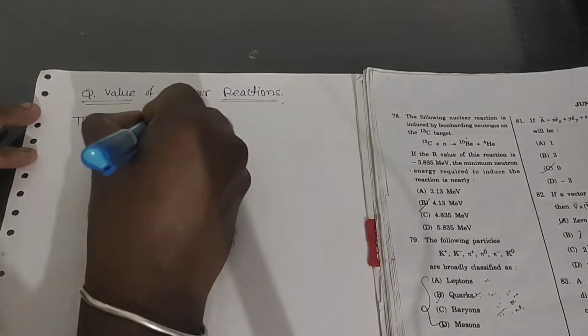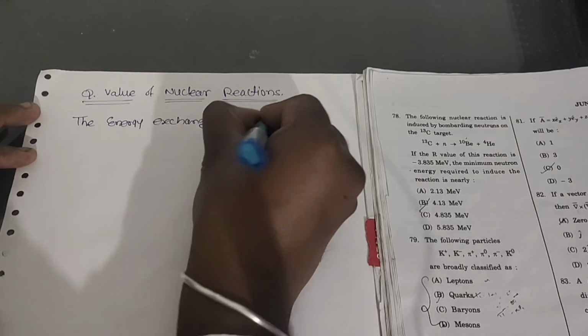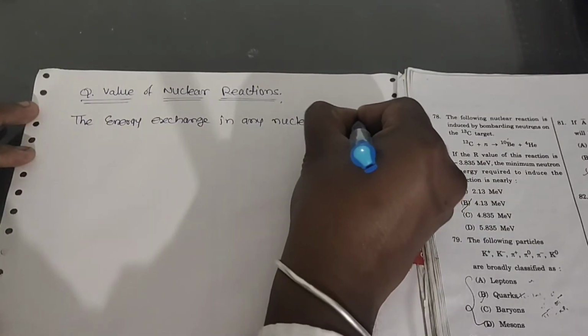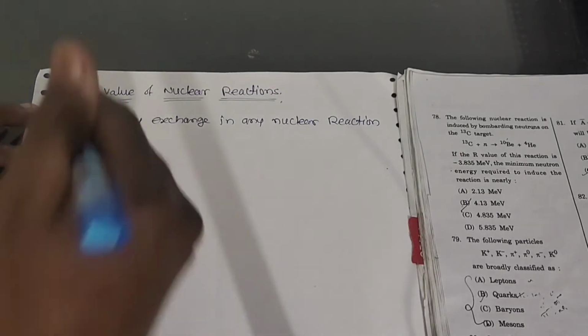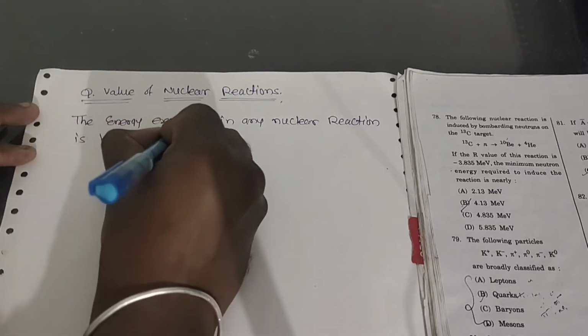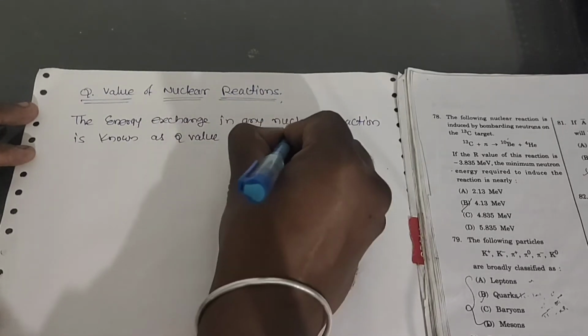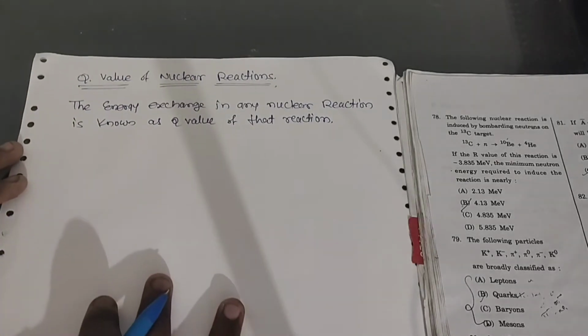The energy exchange in any nuclear reaction is known as the Q value of that reaction. Okay, this is the definition.